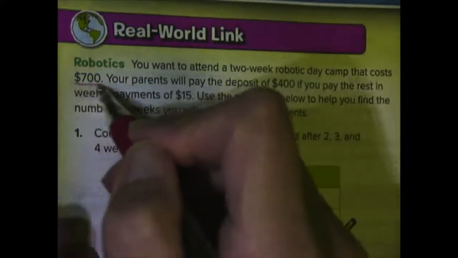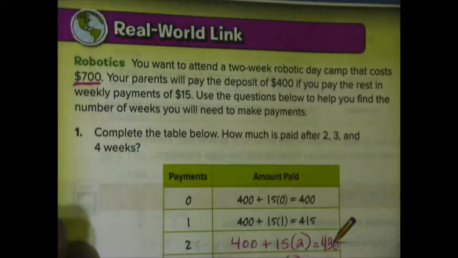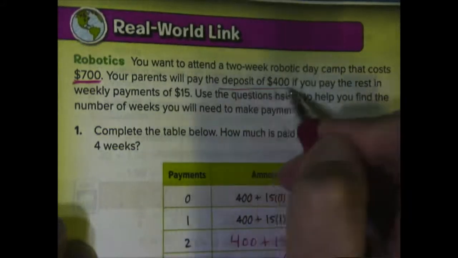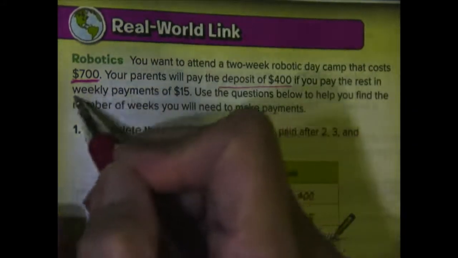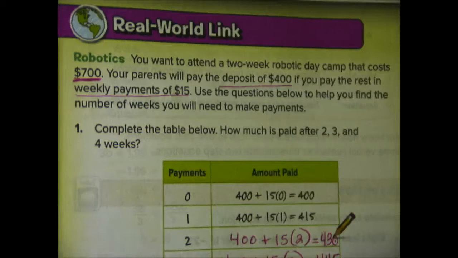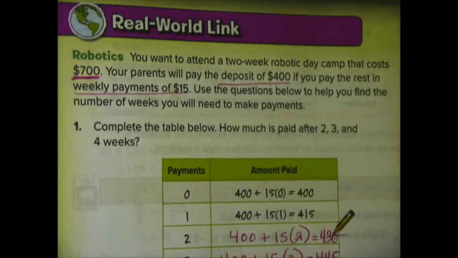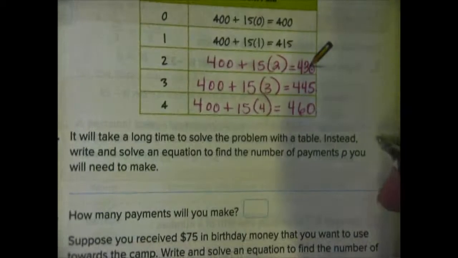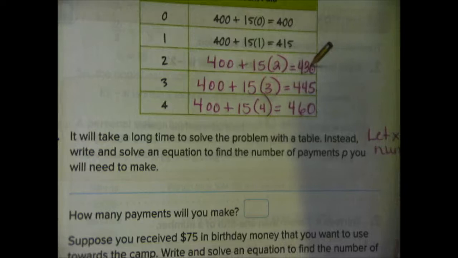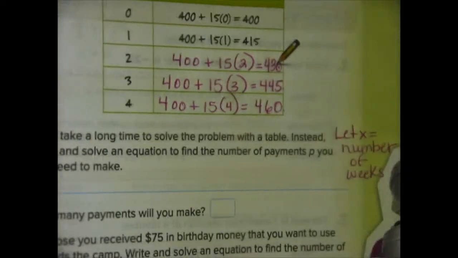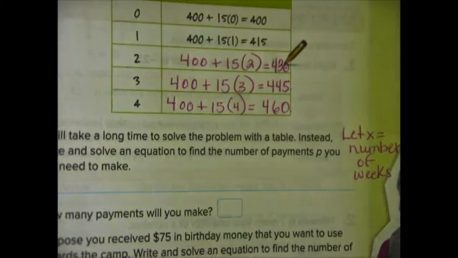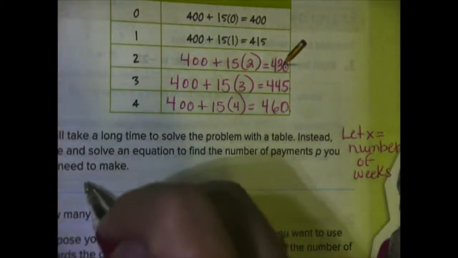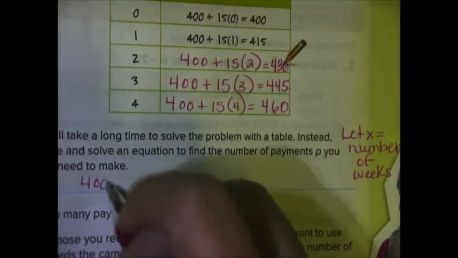First of all, we know that the camp costs a total of $700. We know the parents are paying a deposit of $400, and we're going to pay the rest in weekly payments of $15. What we don't know is the number of weeks, so that's going to be our variable. So let's let X equal the number of weeks.